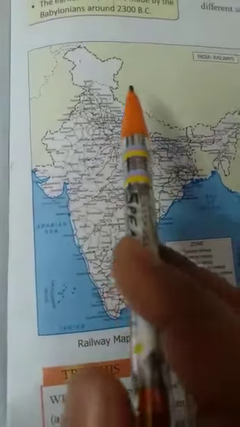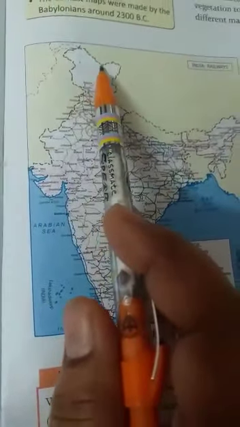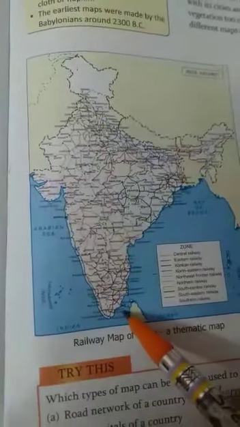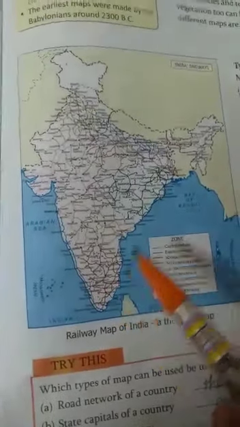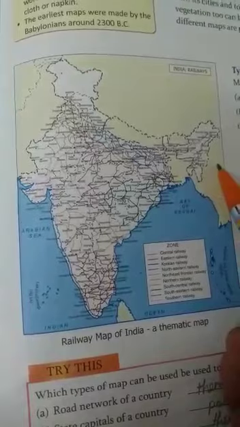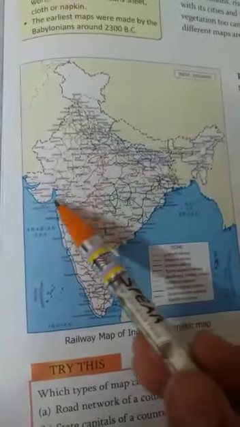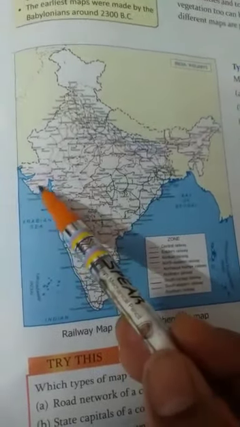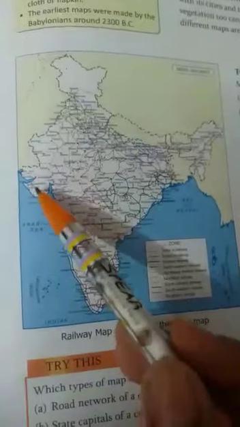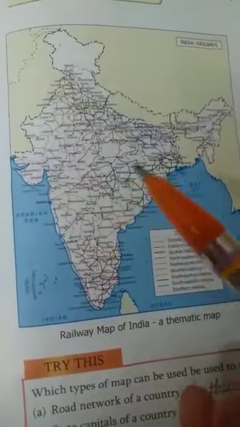When we observe a map, it follows a set of methods showing different directions. We find that the top of the map is always north, the bottom of the map is always south, the right side of the map is always east, and the left hand side is always west. Now the question comes, what is a map?